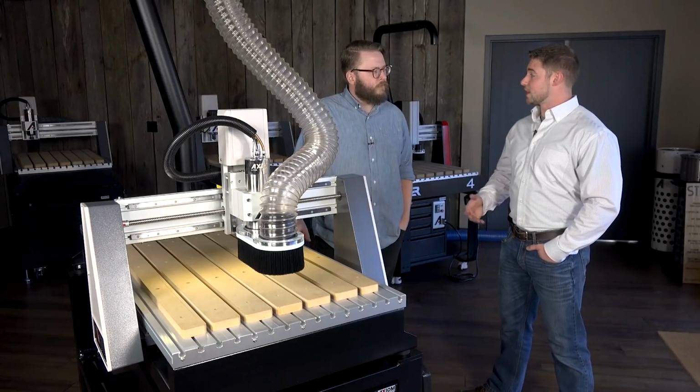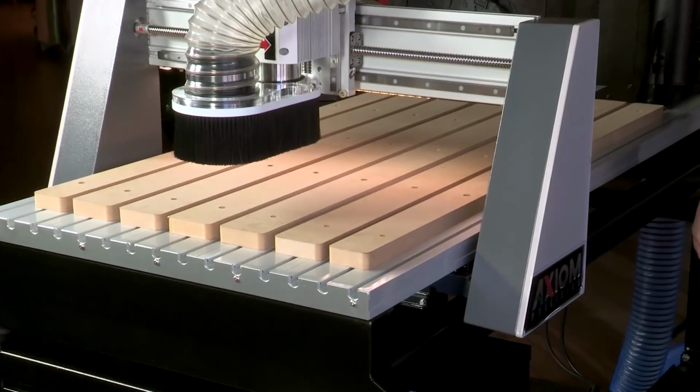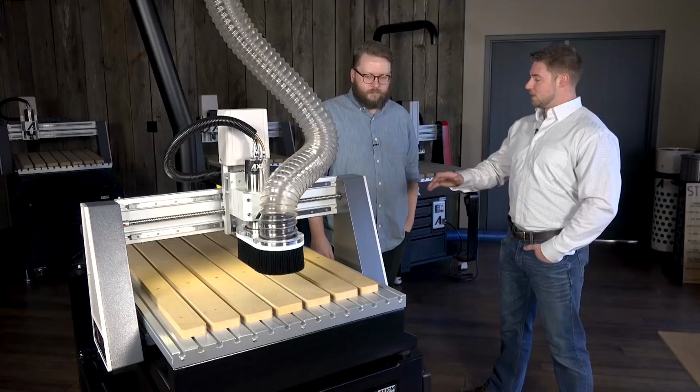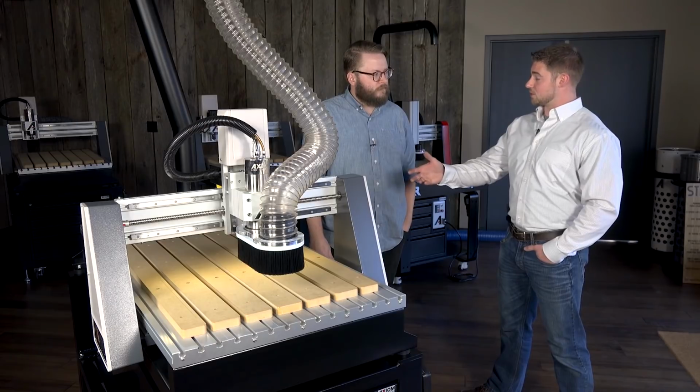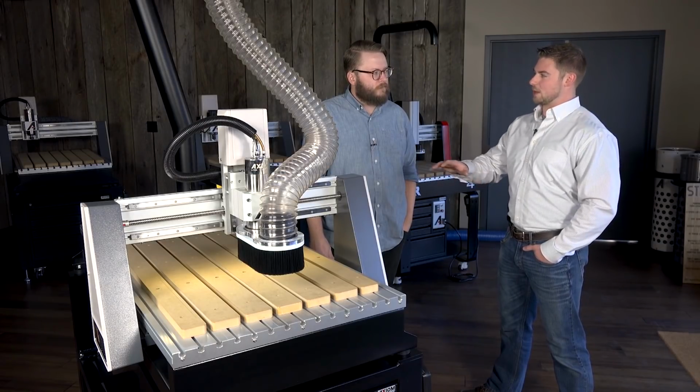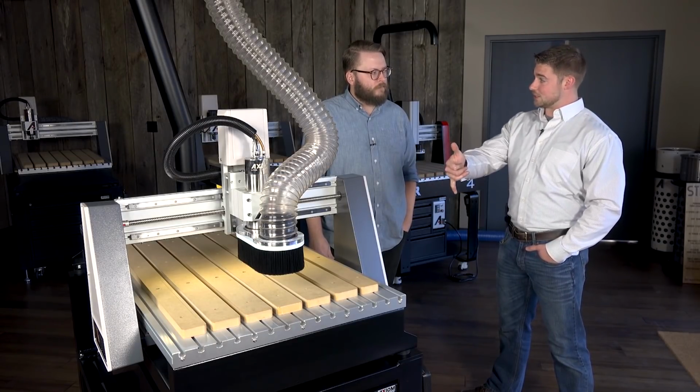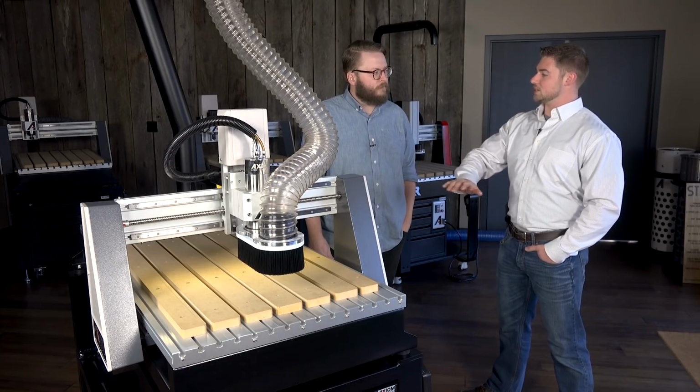A spoil board is just a sacrificial table, but you can have an inconsistent thickness across the tabletop. So our goal is to take a few thousandths of an inch off the surface of the table to make sure that it's consistent no matter where you are. So that Z distance, the bit to the table, is the same.